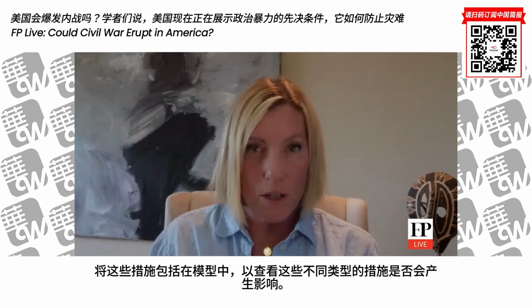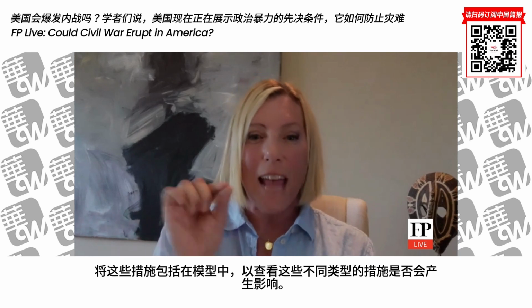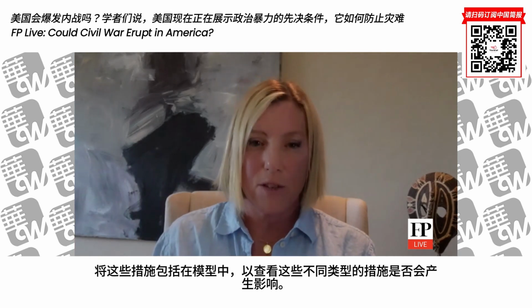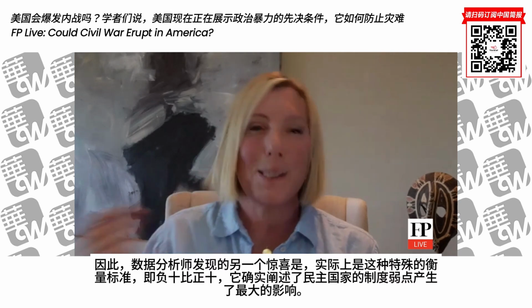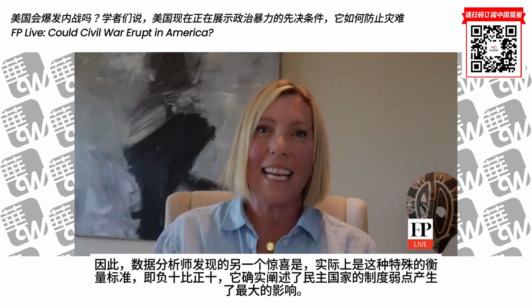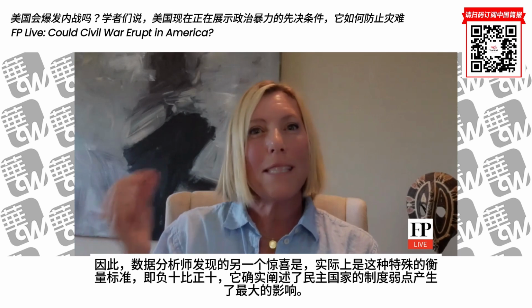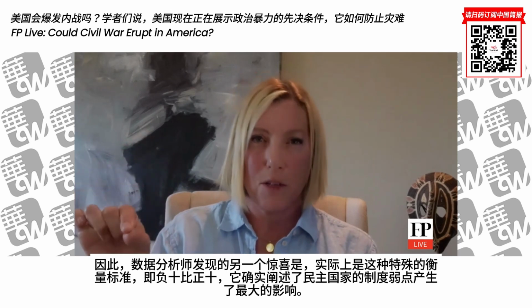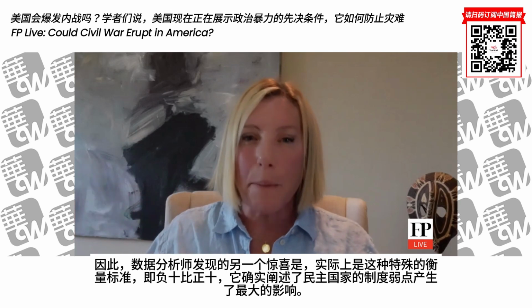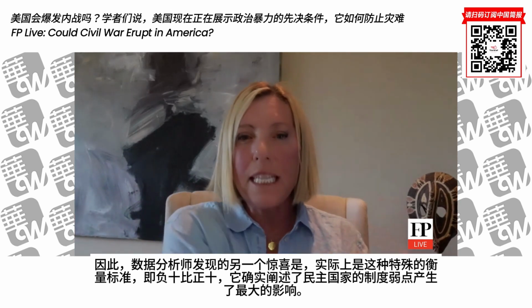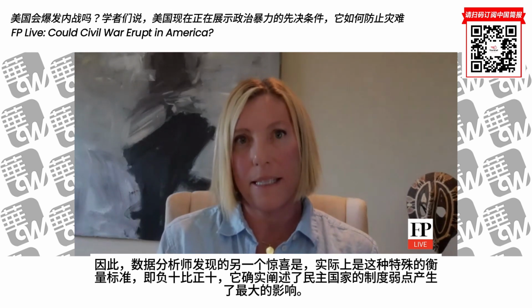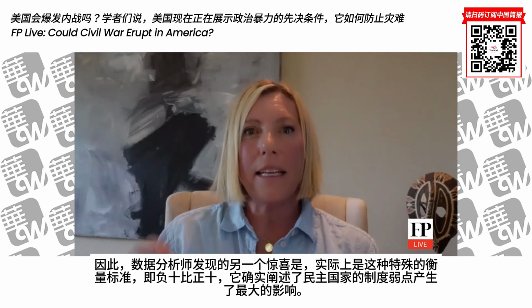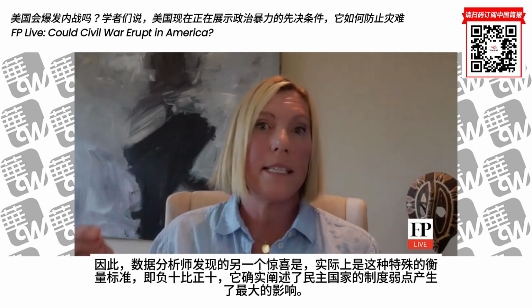And those measures were included in the model to see if any of those different types of measures would have an effect. And so one of the added surprises that the data analysts discovered was that it was actually this particular measure, this -10 to +10, which really laid out the institutional weaknesses of democracies that had the greatest effect.